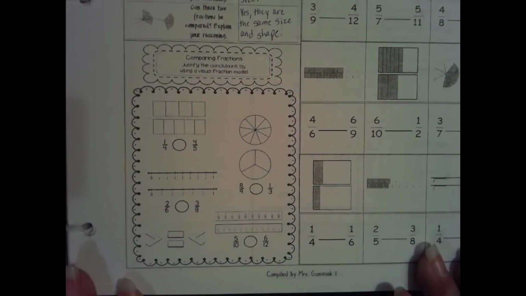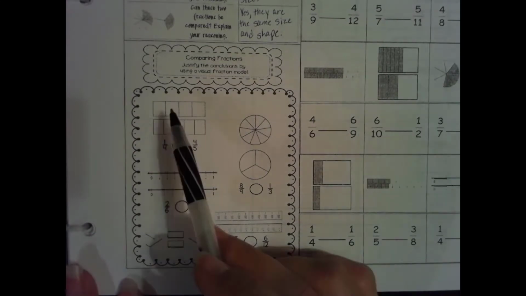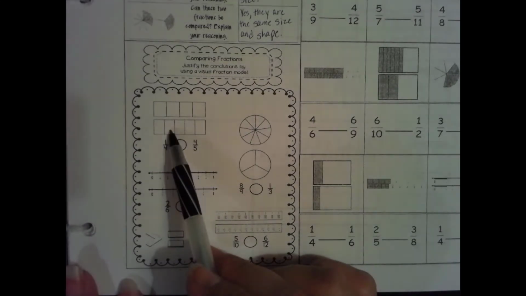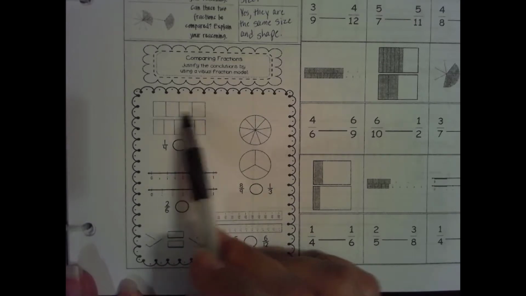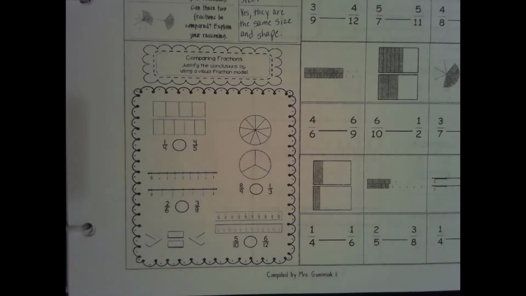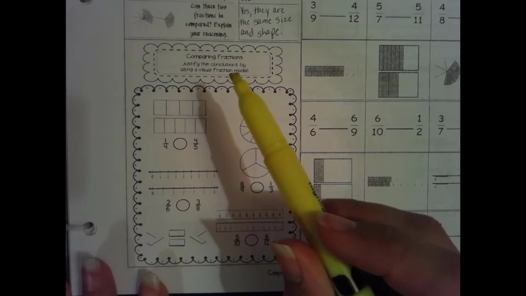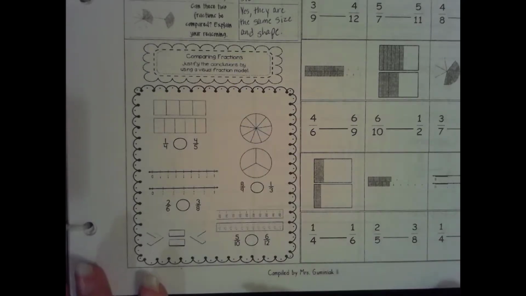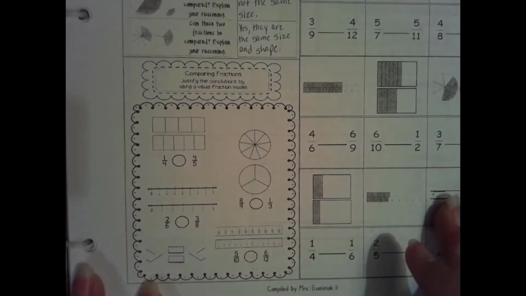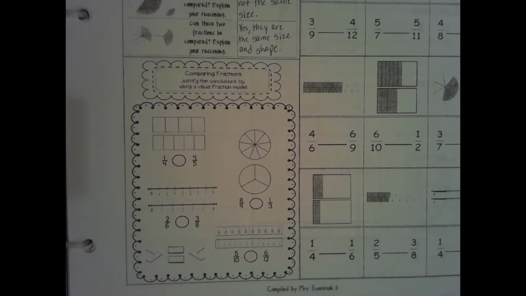So like here, we have two rectangles, and the whole is the same size, even though our pieces are different. Now these should already have been shaded. Actually, no, they're not. Okay, I'm sorry. You're going to need your highlighter again. Sorry, I didn't say that earlier. So you'll want to get your highlighter out. And we're going to be using models to help us to be able to compare fractions.